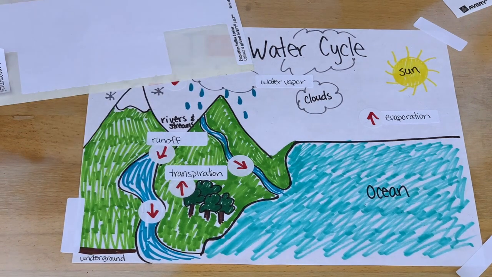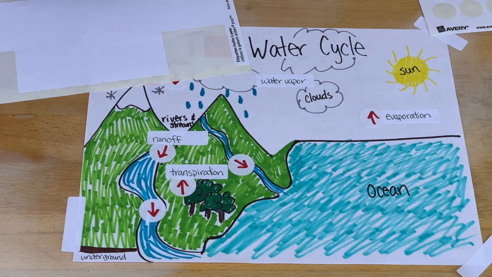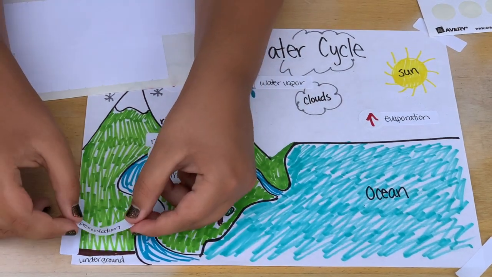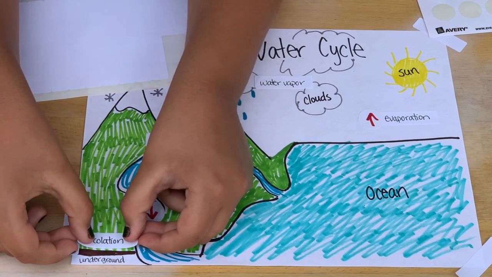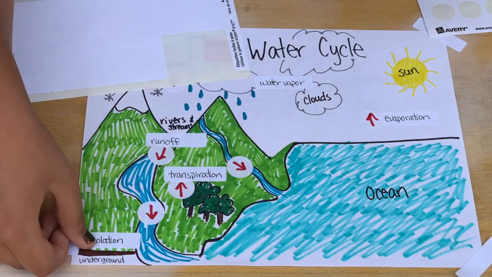There we go. Transpiration, the word we talked about the whole time. Now we have one area left we need to label. Percolation. And that is when water runs through the ground and into the underground, making groundwater. So which direction does that go? Up into the air or down into the ground? Down into the ground. So you'll need an arrow for that.